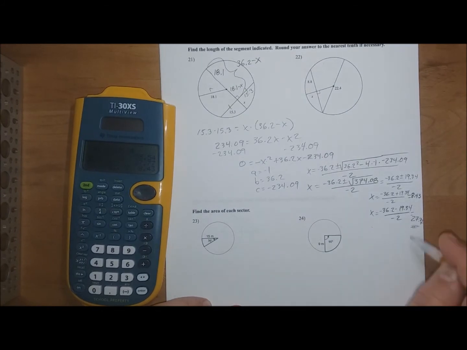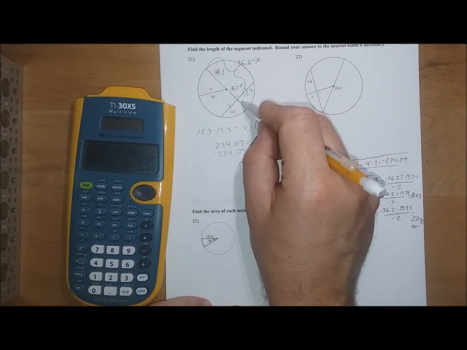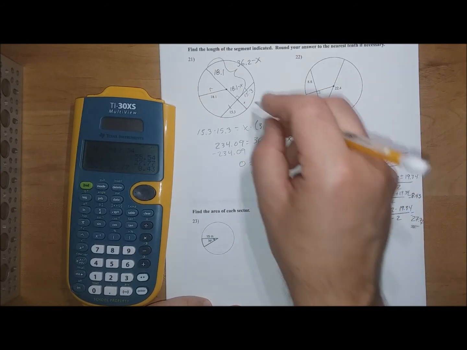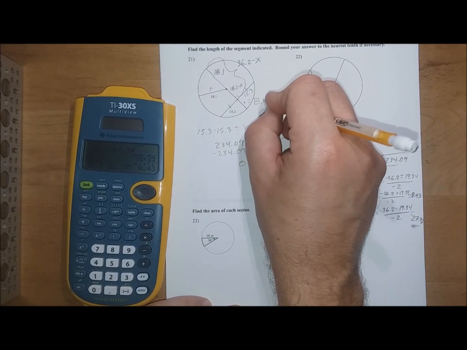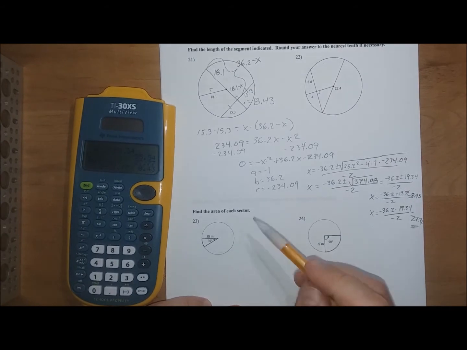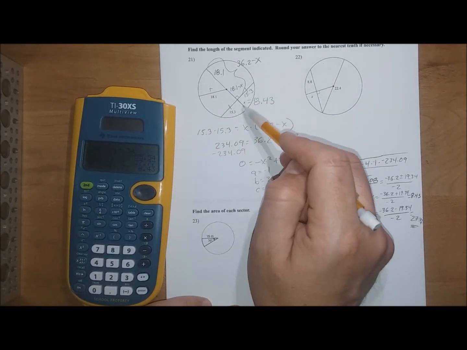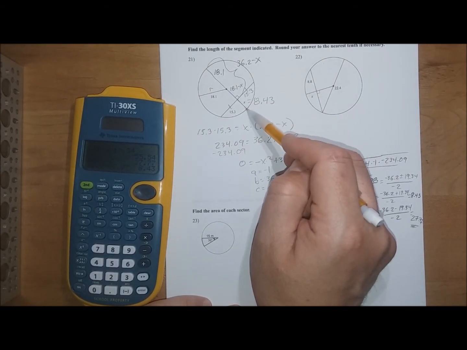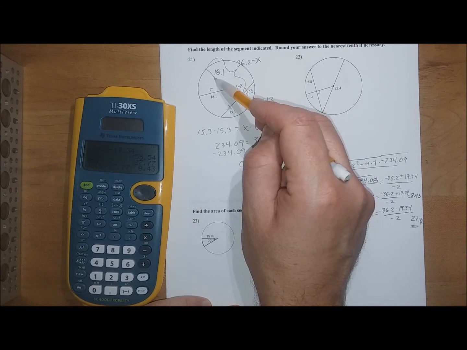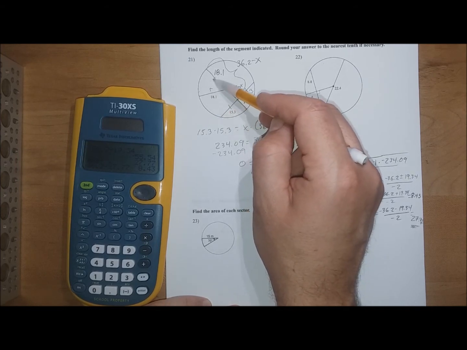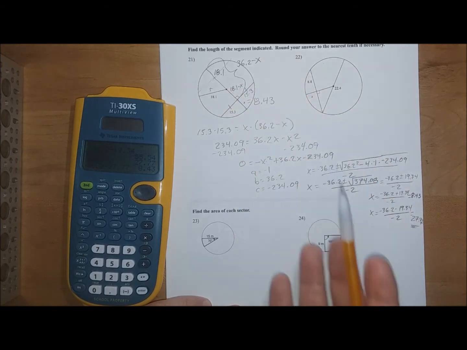It's really giving you the same answer twice. In this particular case, we're going to say that x is 8.43 because it makes more sense with the diagram that they gave us than saying that x could be 27.77 and have the chord all the way over there.